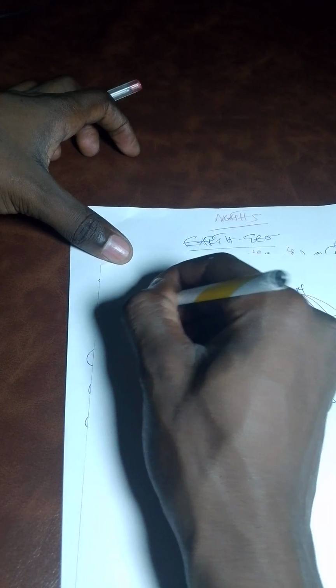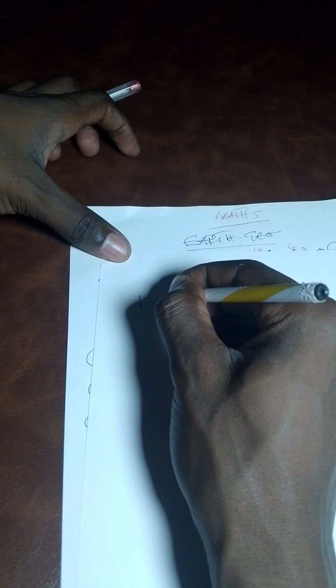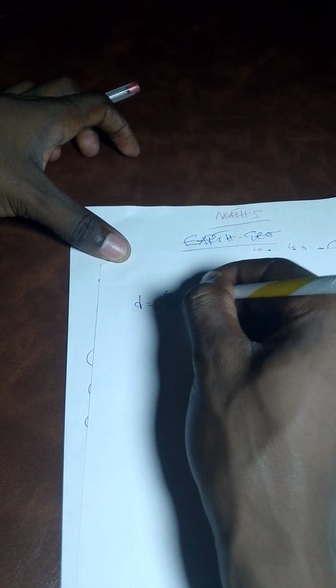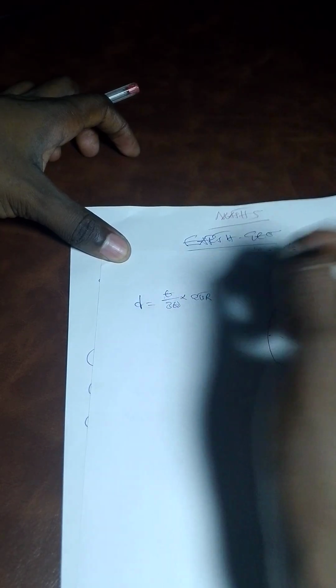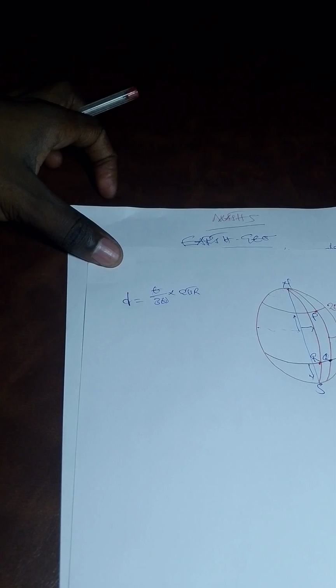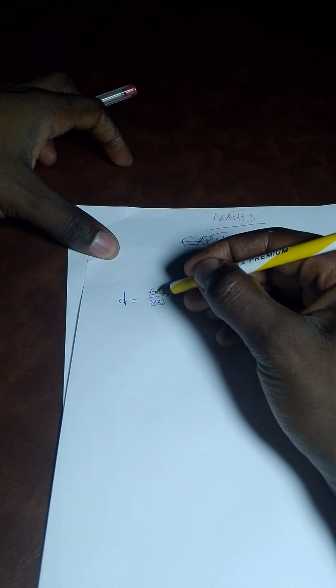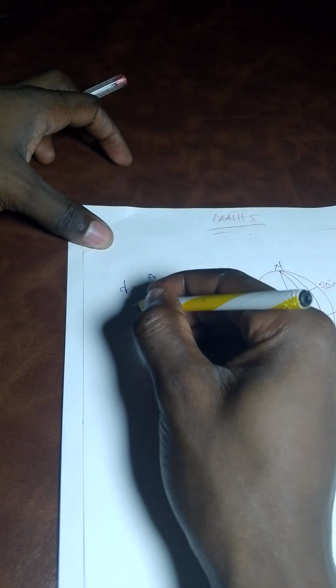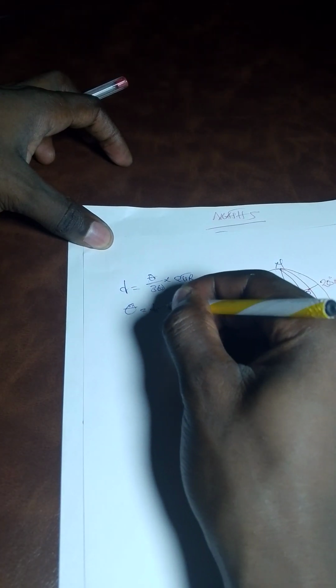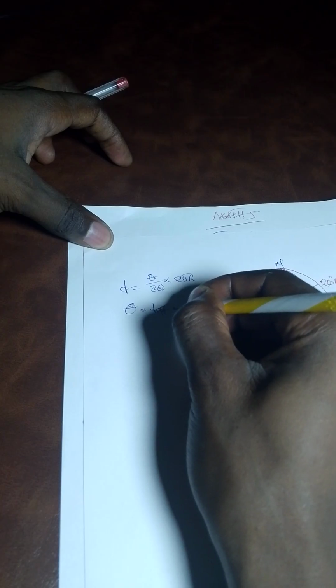Distance is equal to theta over 360 multiplied by 2 pi r, because it is in longitude, so 2 pi r. Then theta is the difference in latitude.